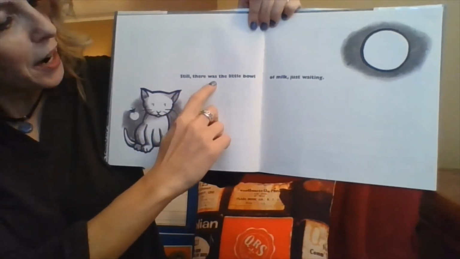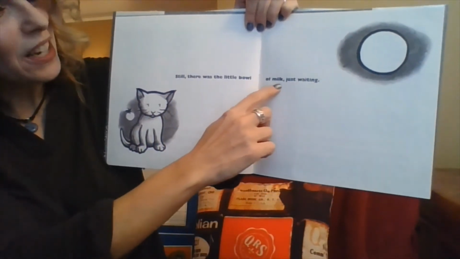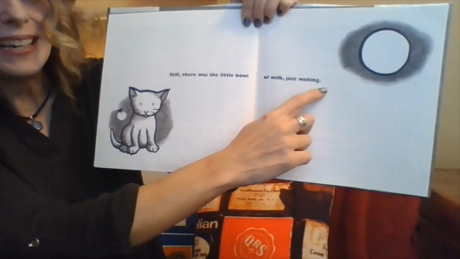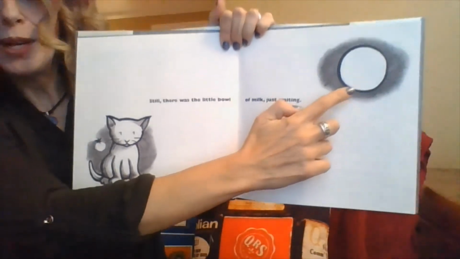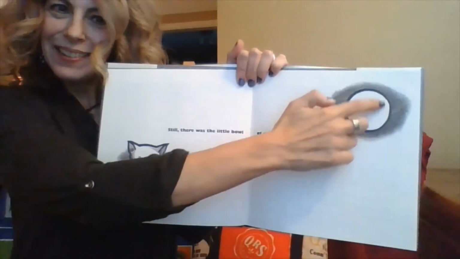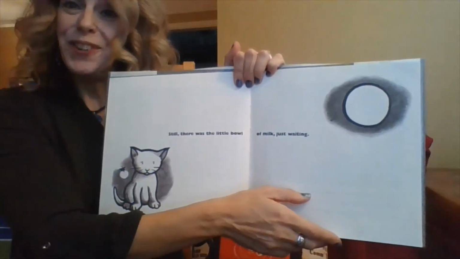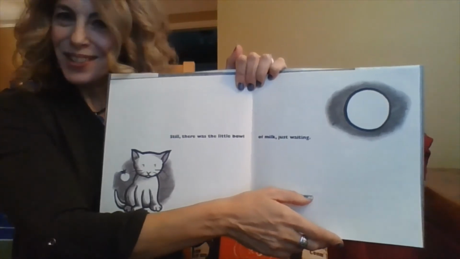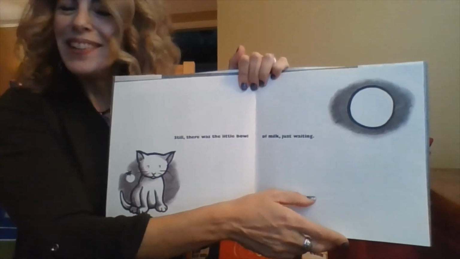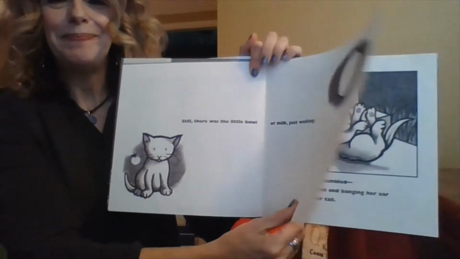Still, there was that little bowl of milk just waiting. Here it is up there. What shape is that? What shape is this? The moon, when it's full, is shaped like a circle. And a bowl of milk is also shaped like a circle.